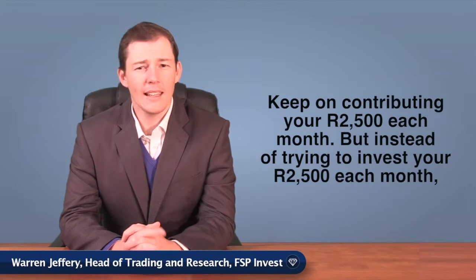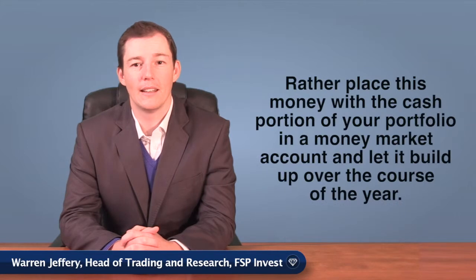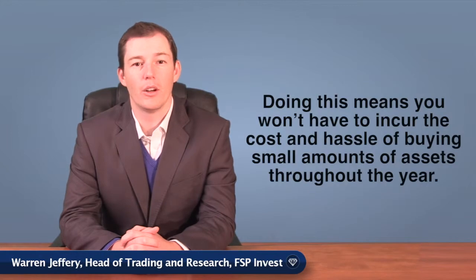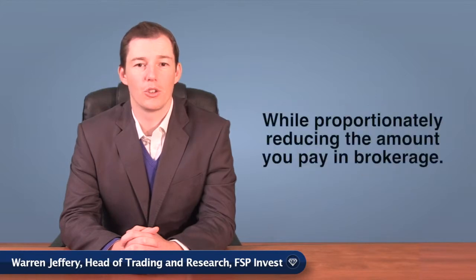But instead of trying to invest your 2,500 rand each month, rather place this money with the cash portion of your portfolio in a money market account and let it build up over the course of the year. Doing this means you won't have to incur the cost and hassle of buying small amounts of assets throughout the year. At the end of the year, you can then use this larger lump sum of cash to invest while proportionally reducing the amount you pay in brokerage.